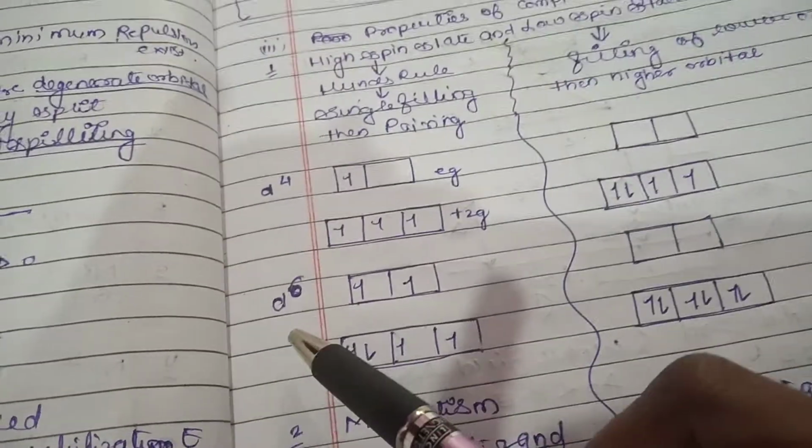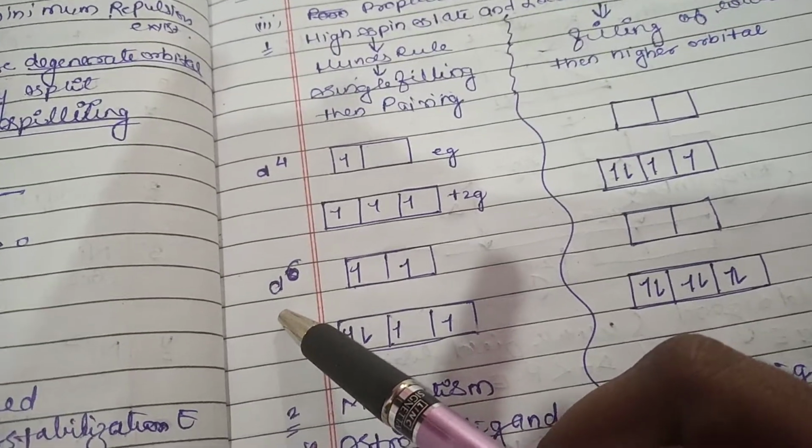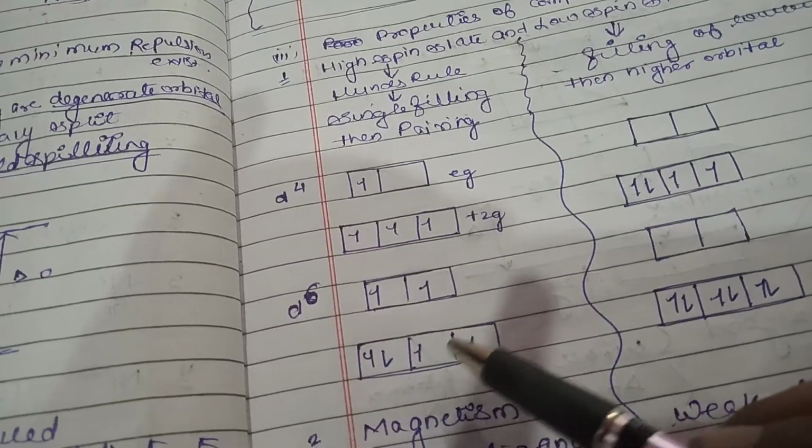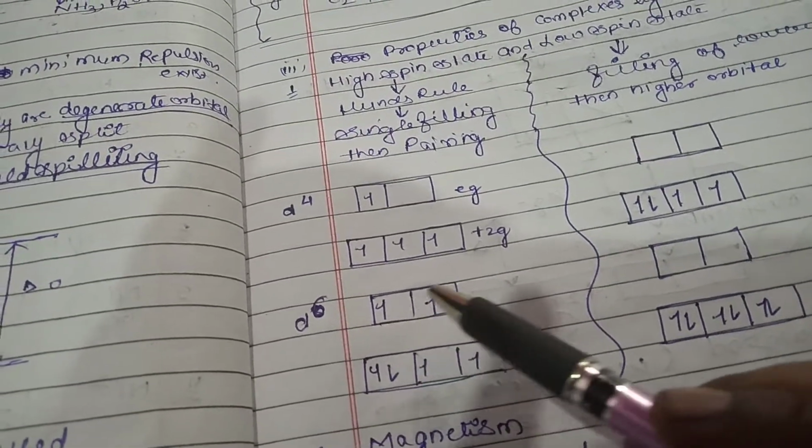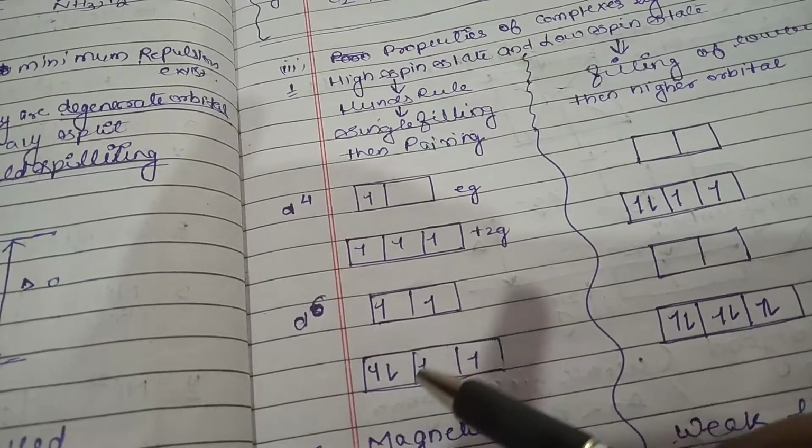Okay? Now, similarly, if I have one more configuration, say d6, in case of high spin state, as single filling is done first, the filling will be like this: 1, 2, 3, then 4 and 5, and the sixth will again lie in the t2g orbital.